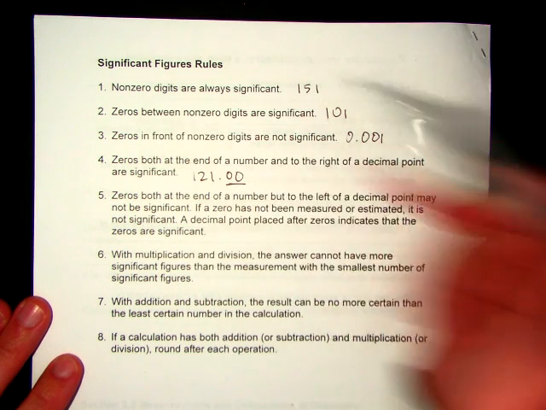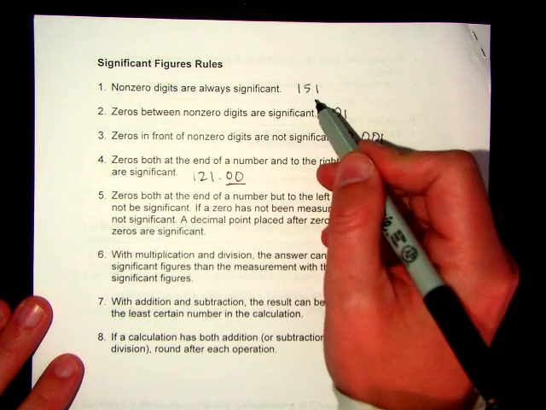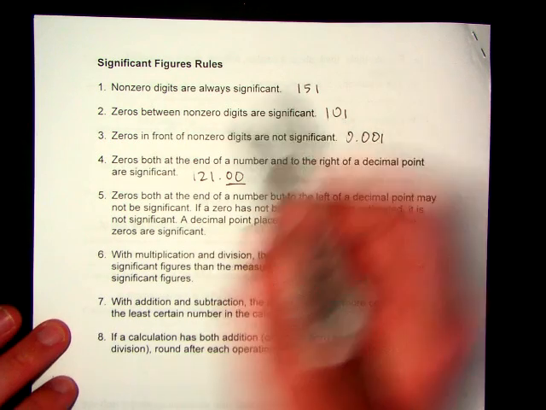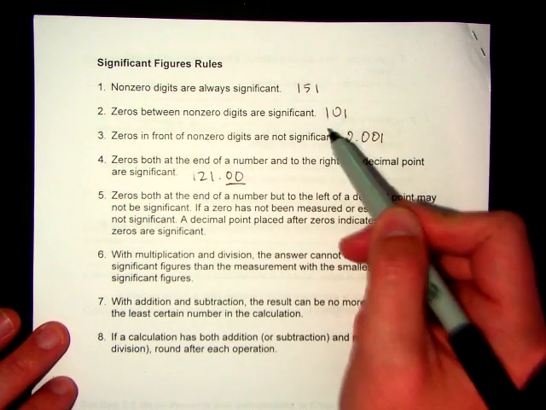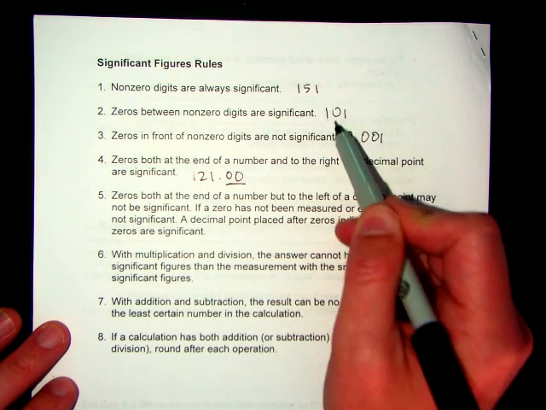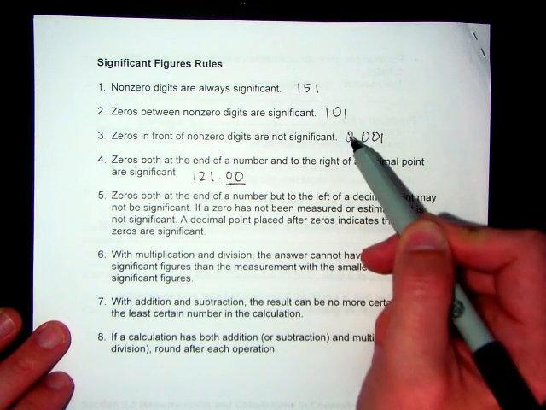Anyway, non-zero digits are always significant. So a number like 151, there are no zeros in there, so all those numbers are what we call significant. They're all important. Zeros between non-zero digits are also significant. So like 101 also has 3 significant figures because this zero counts as a number that we need.